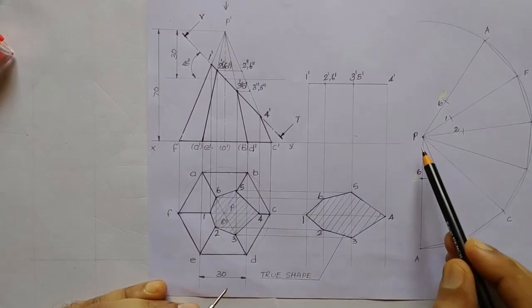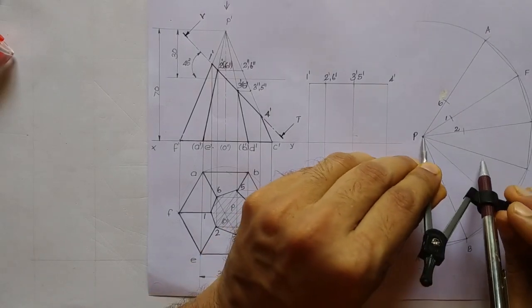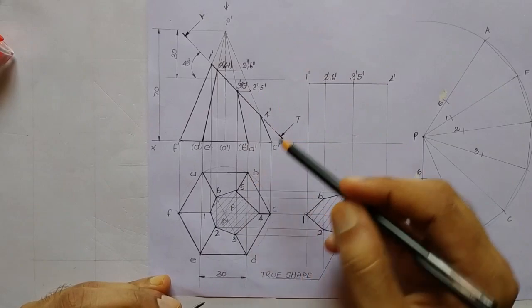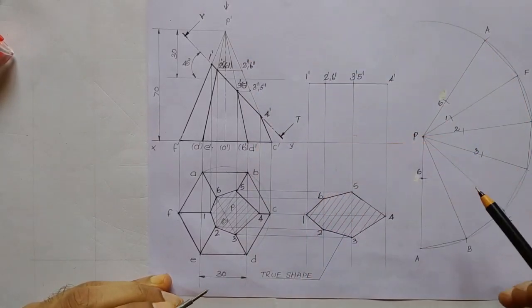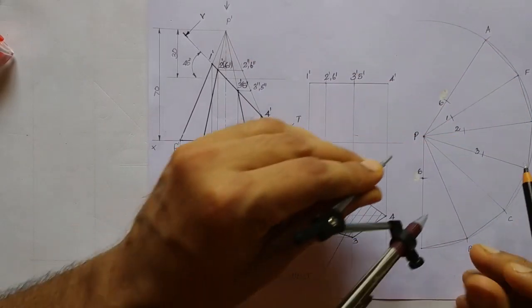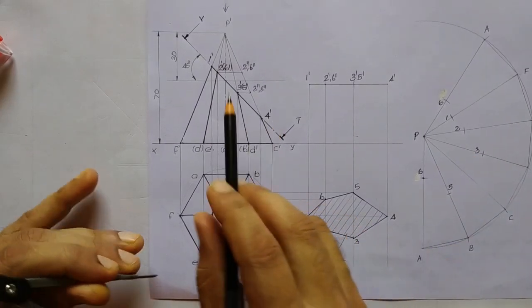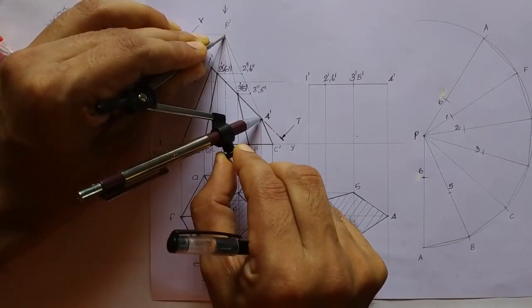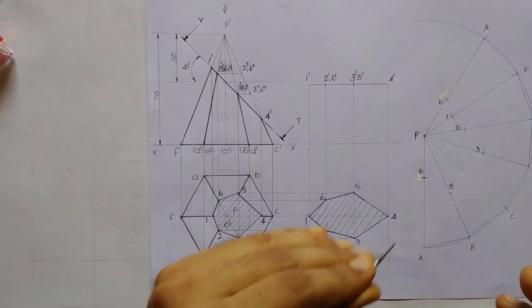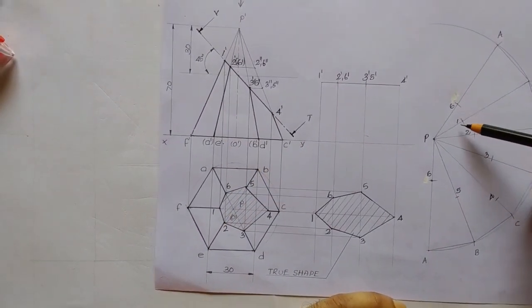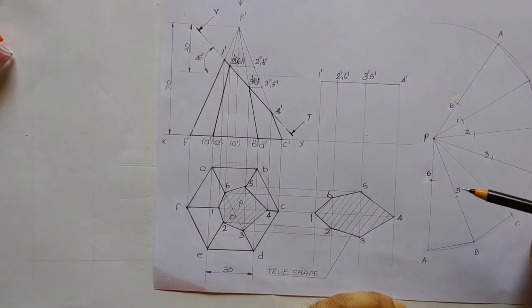So this is PD, and 5 dash is on P dash B dash. So this is PB. 4 dash is on P dash C dash. We shall measure it. So this is PC. And we shall join 6, 1, 2, 3, 4, 5, 6 using thick lines.